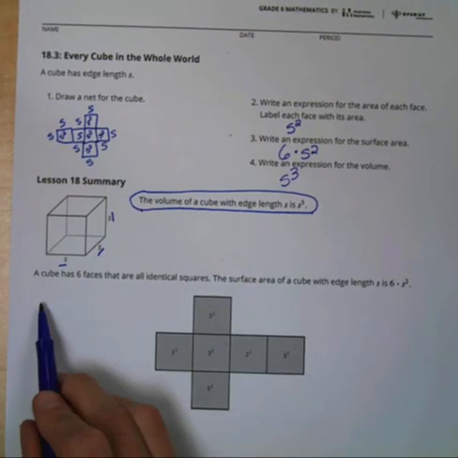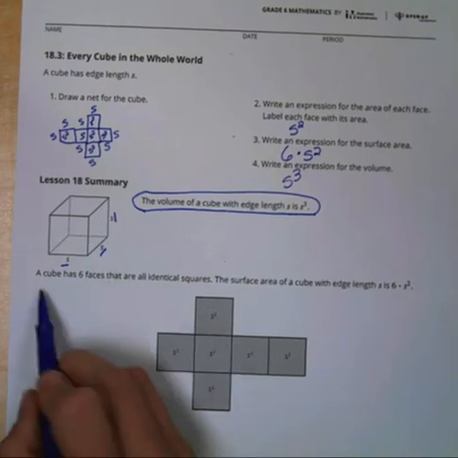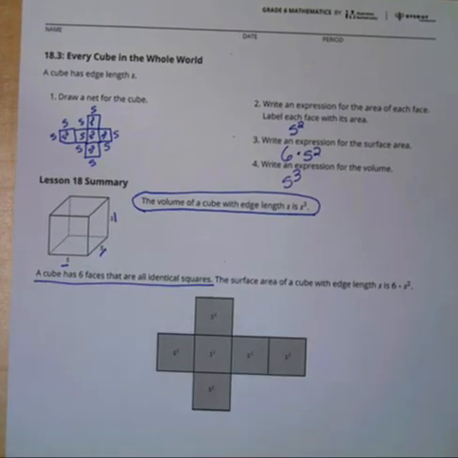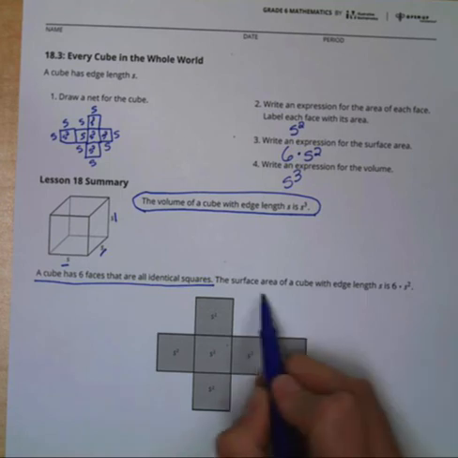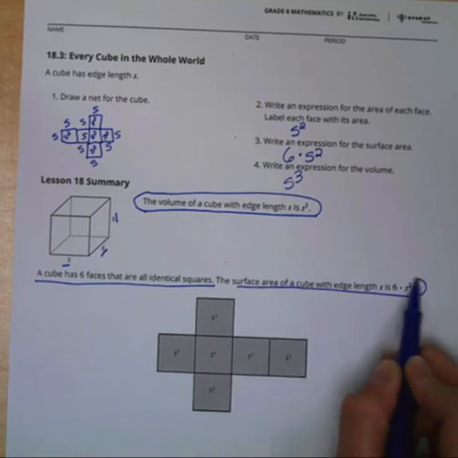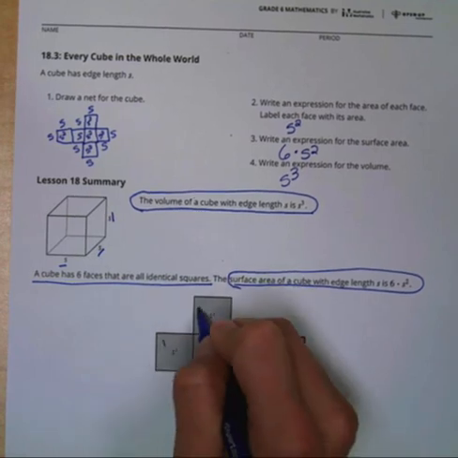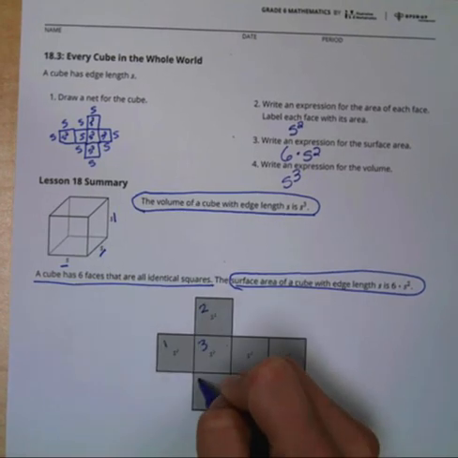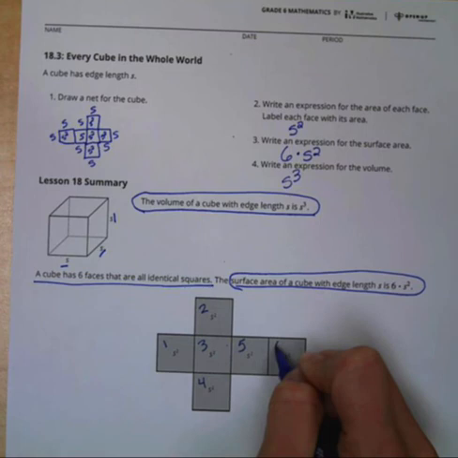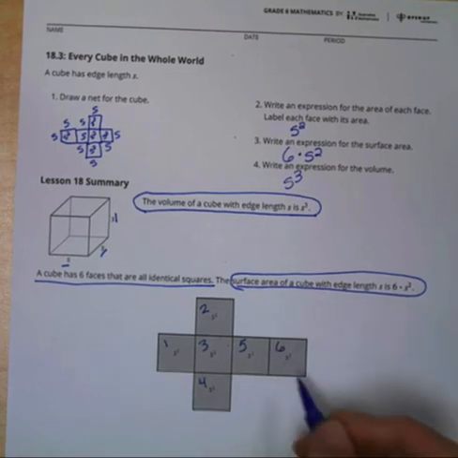If a cube has 6 faces and they are all identical squares, the surface area would be equal to 6 times s squared, because there's 1, 2, 3, 4, 5, 6, and each one is equal to s squared.